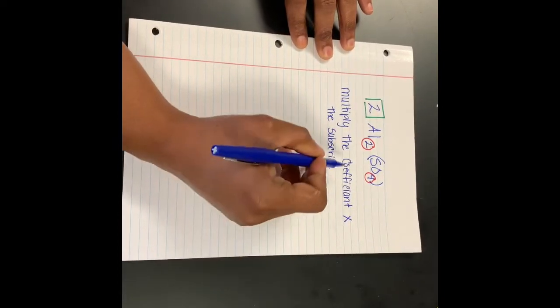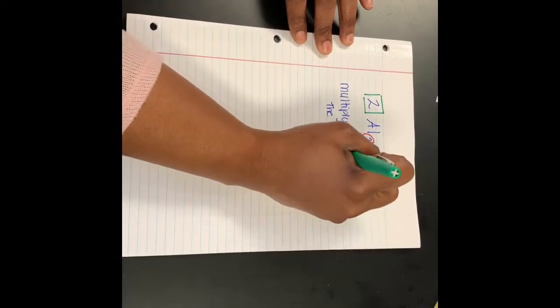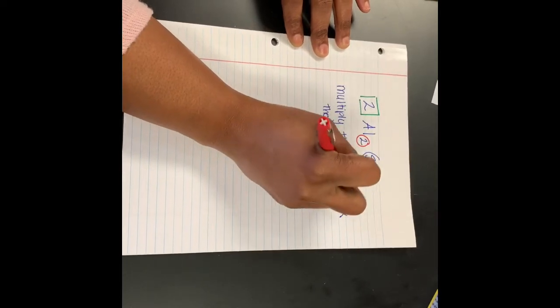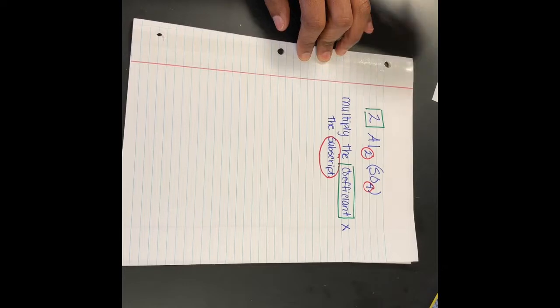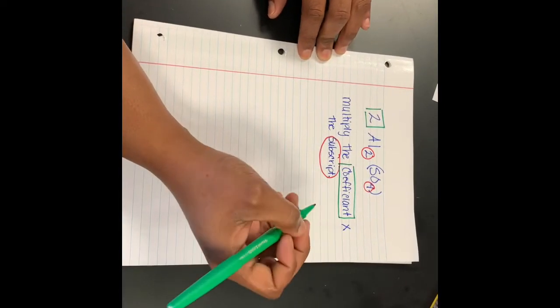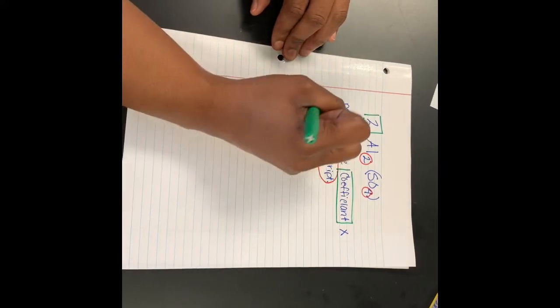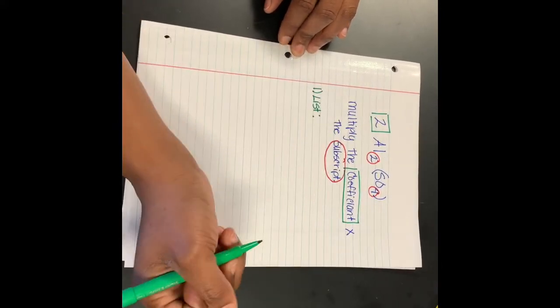So we're going to multiply the coefficient times the subscript, making sure that we understand our coefficient is the one we boxed in green, and our subscripts are the ones that we circled in red. So we multiply these two things together, then we're going to figure out the first part of our rules. The first part of the rule is to list your elements.